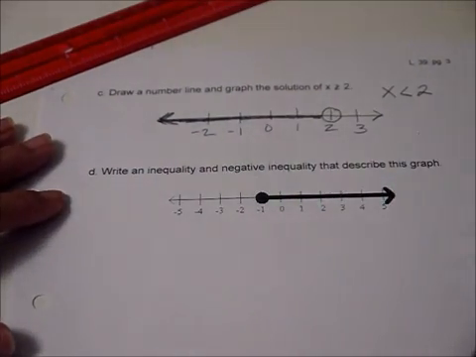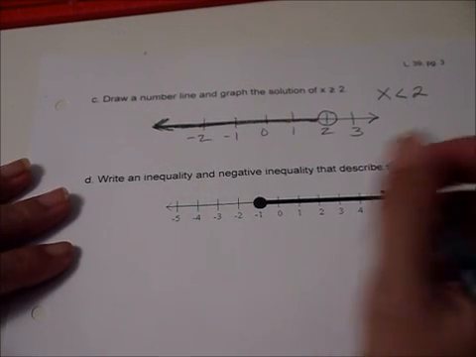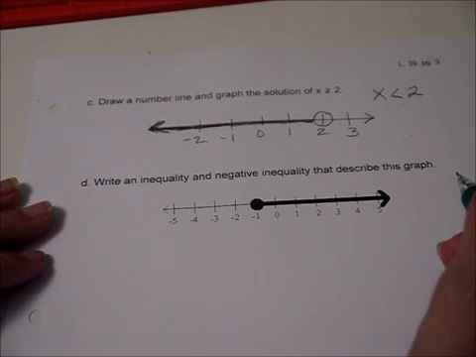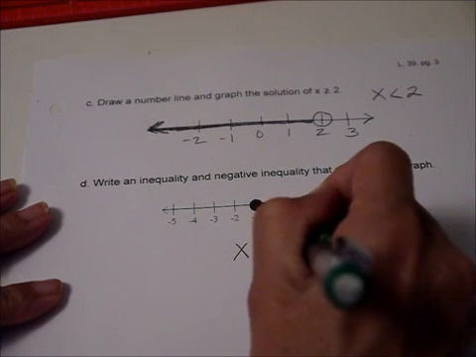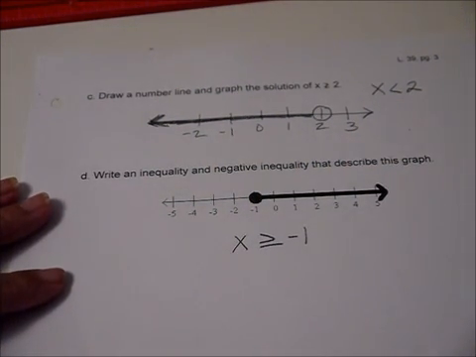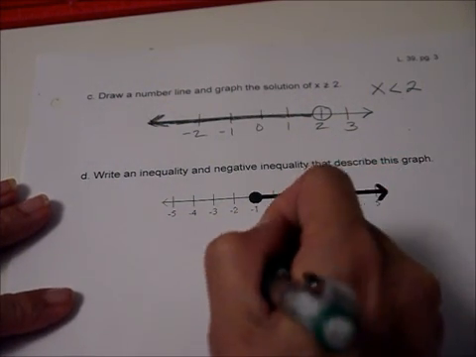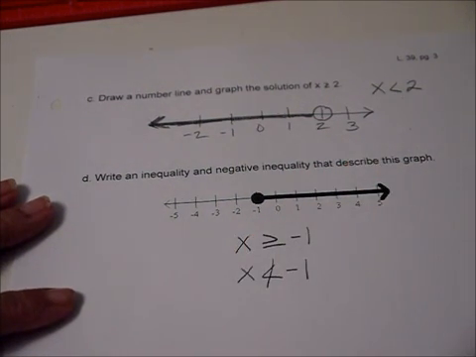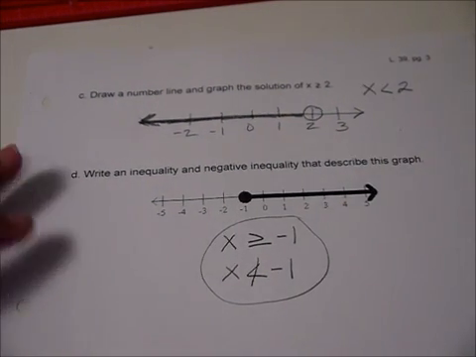All right, here we have this graph. Write an inequality and a negative inequality that describe this graph. All right, so the easier one is to just write the inequality, which would be, it looks like x is greater than or equal to -1. So that one's nice. Then, to negate this, if it's greater than or equal to -1, then it is not less than -1. And those are equivalent statements. And that is it for the lesson.